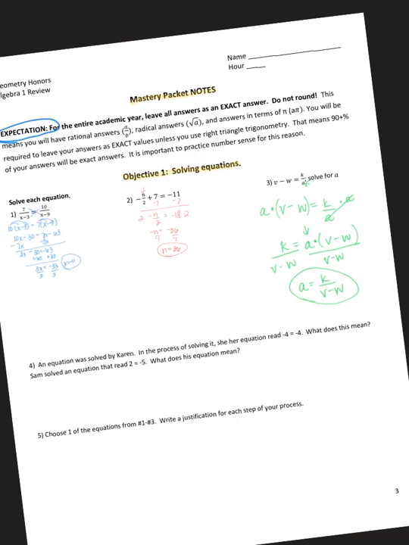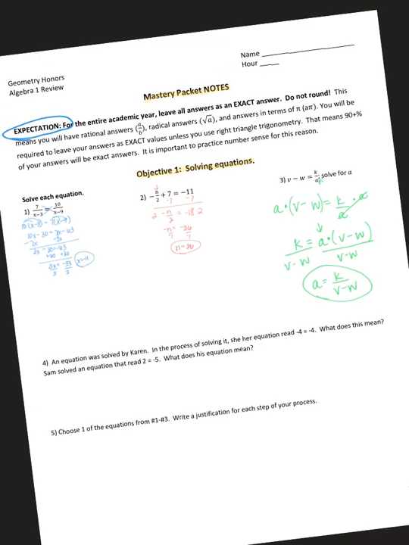And let's take a look at number 4. So it says an equation was solved by Karen. In the process of solving it, typo. Her equation read negative 4 equals negative 4. What does this mean? Well, negative 4 is equal to negative 4, then that's an identity.